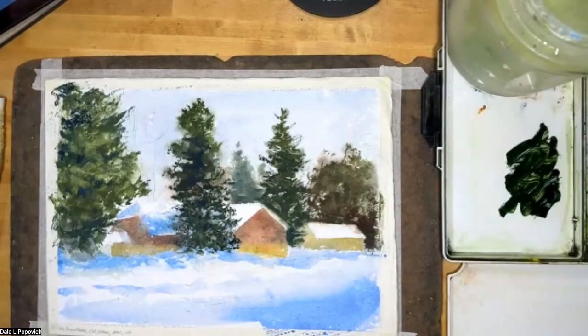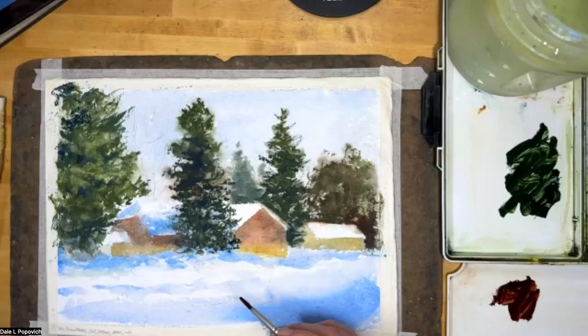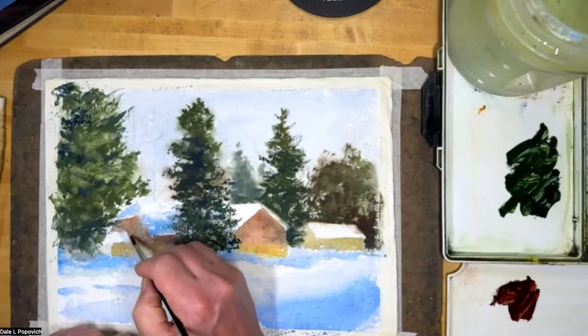Now, I'm going to mix up the brown matter here with a little bit of the cobalt blue. I need to get that a little bit darker. And I'm going to start on this side over here.